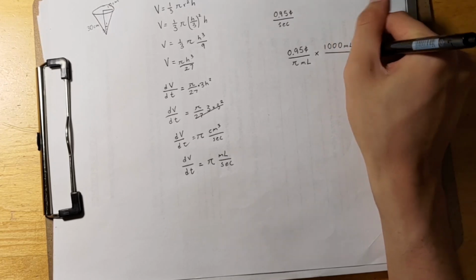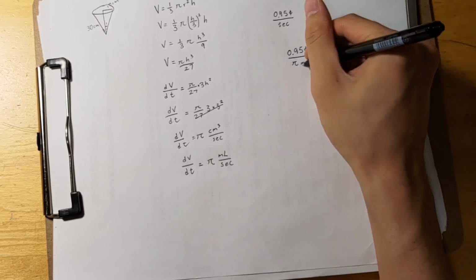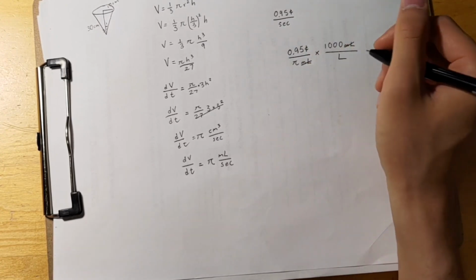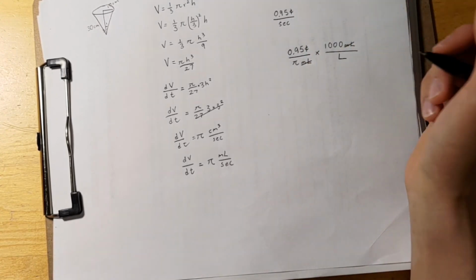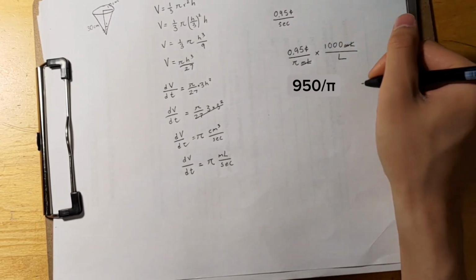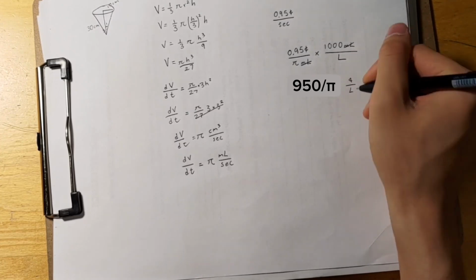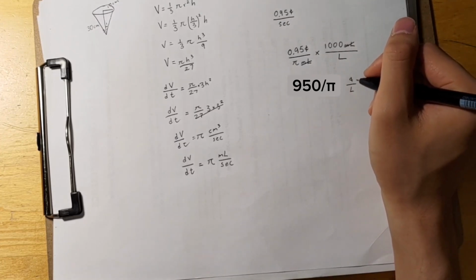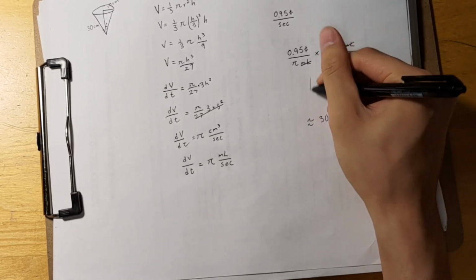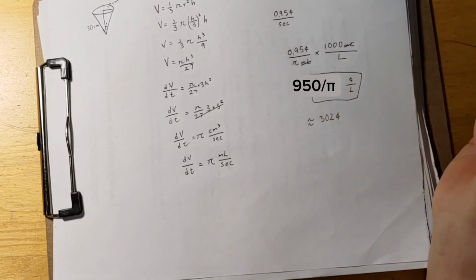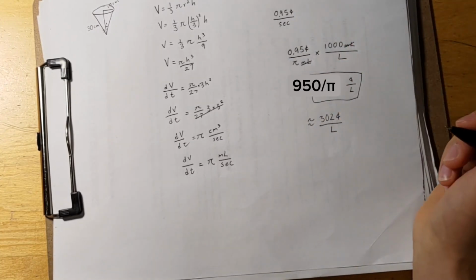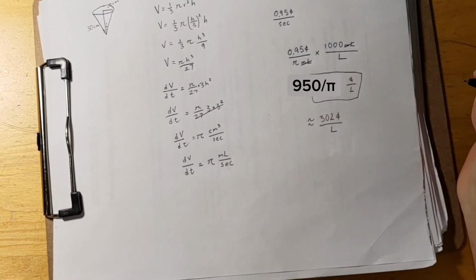So we know 1000 milliliters in 1 liter. So this is just equal to 1, so that's why I can multiply it like that. And, well, we get 950 over pi cents per liter. And that is approximately 302 cents. But we'll keep our answer as an exact answer. But just for experimental reasons, 302 cents per liter, that's about $3 per liter.